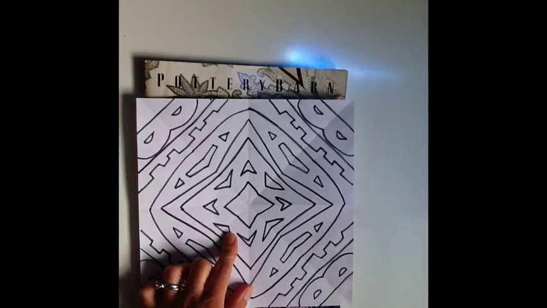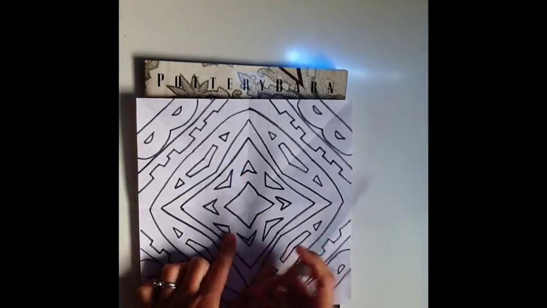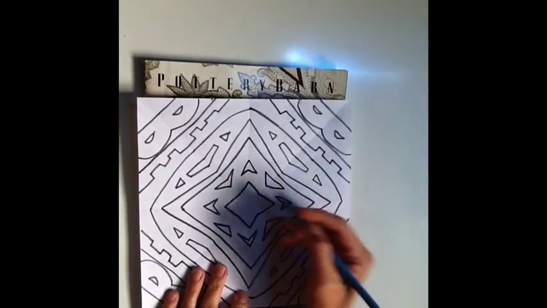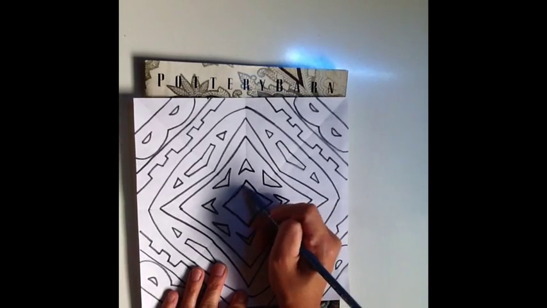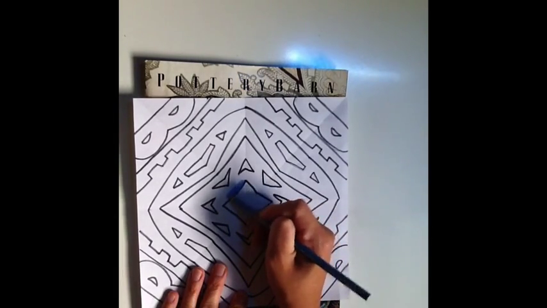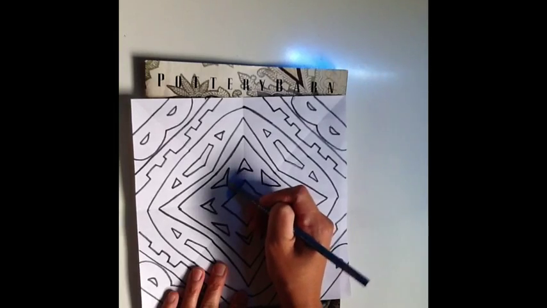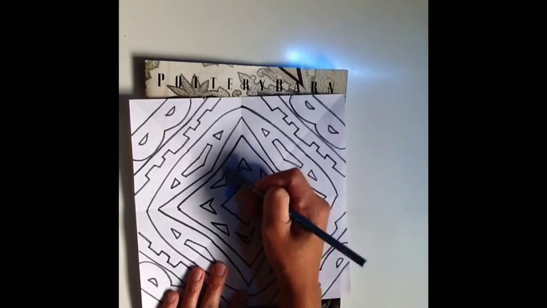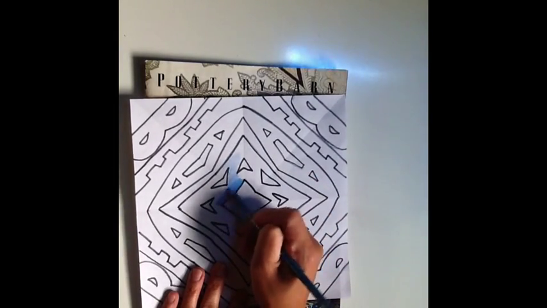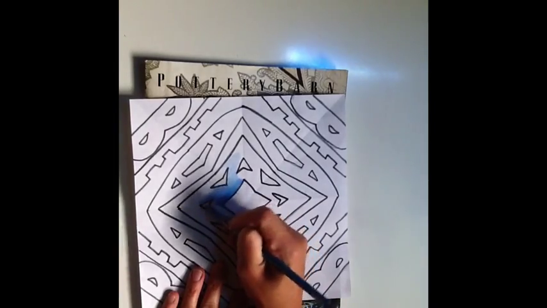So I'm going to start off with one of the blues. Remember, I'm doing the cool colors. And I'm going to shade going dark to light in whichever direction I choose to go. So if I'm going to go dark at the bottom and then light toward the top of this shape, I need to do that all the way around that entire shape.